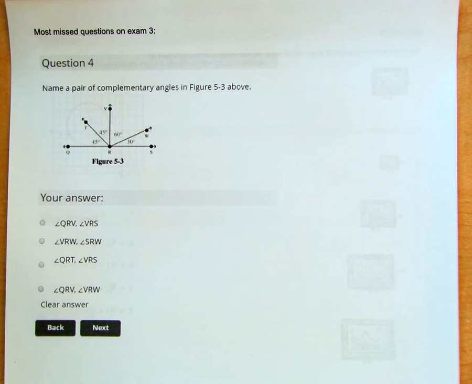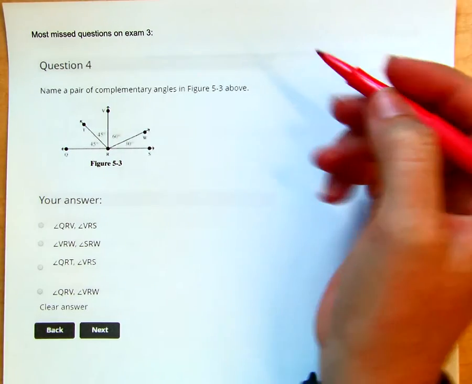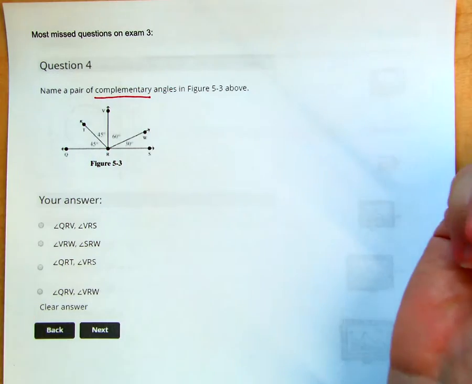Good afternoon. We are going to be looking at the questions on exam 3 that were missed by more than 80% of the overall students. Okay? And so we're going to begin with question number 4, which requires a little bit of vocabulary knowledge to be able to answer. It says, name a pair of complementary angles in the picture.